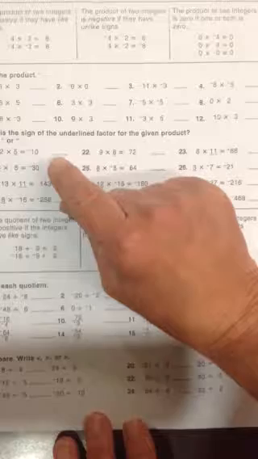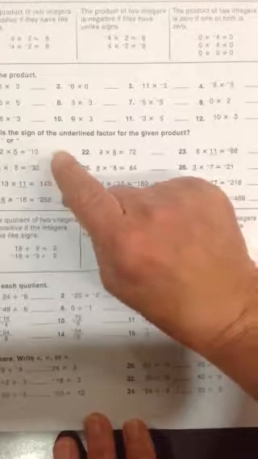Back here, the only thing tricky, remember, is that section: what's the sign of the underlying factor? You're going to be deciding if that's a negative 10, is this going to be positive or negative? And what you can do is just put positive 5 or negative 5 right there. And that would be the way that you could do that.